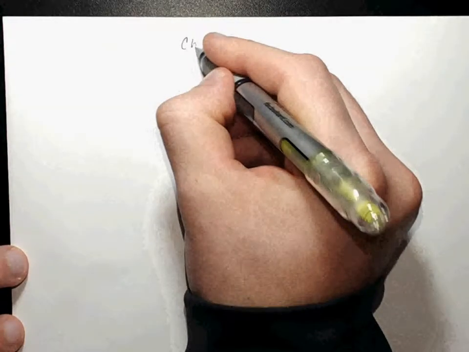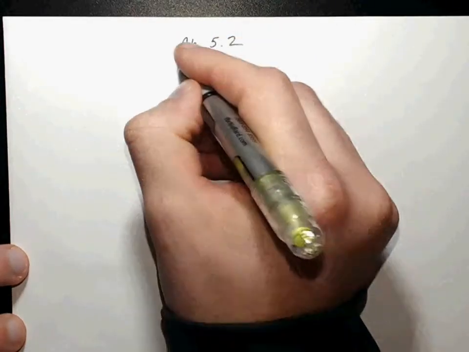Page 303, chapter 5.2. Should be on page 303. Okay. We're going to talk about a few things in this section.